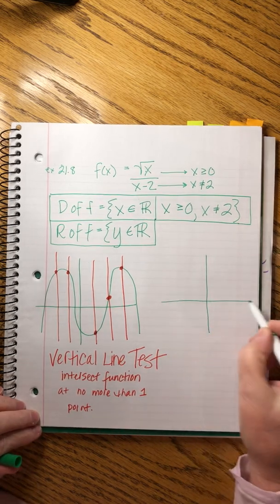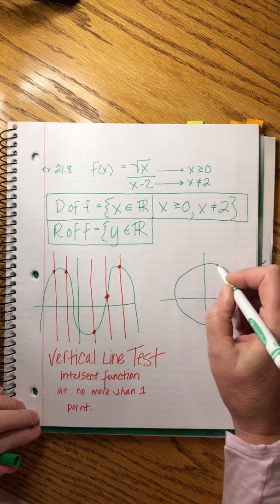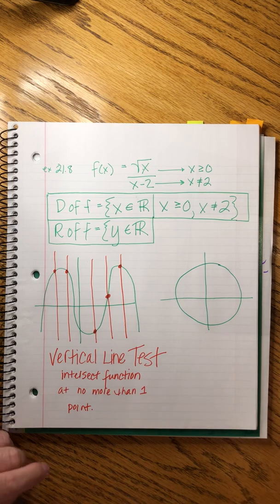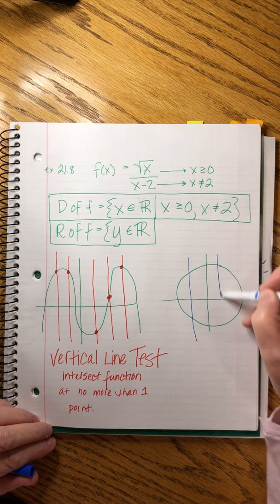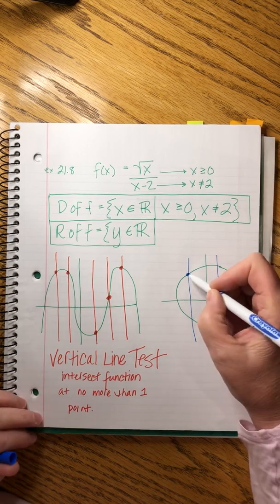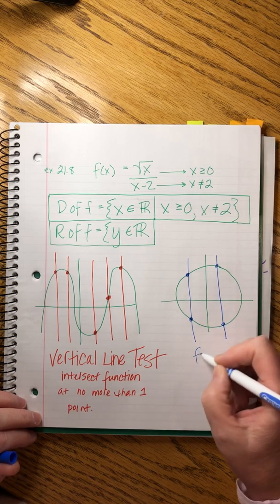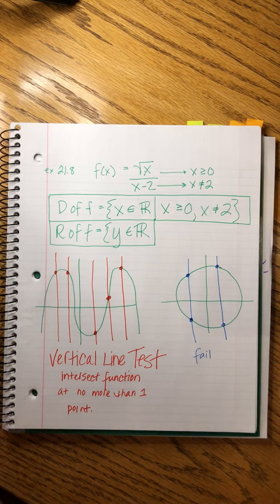Here's our graph. Here is our shape, and we're trying to determine if this is a function. I want to use a different color. So look what happens with this vertical line test. Uh-oh, right? It's crossing twice. So this is a fail. And this is a win over here.